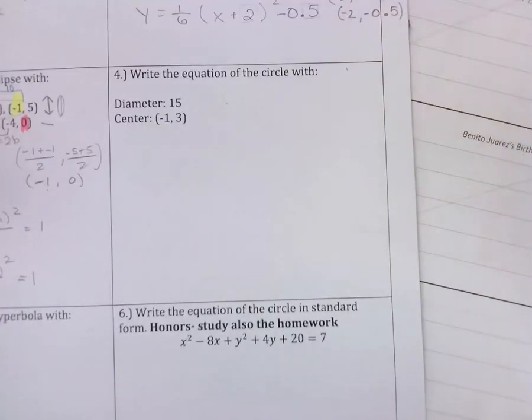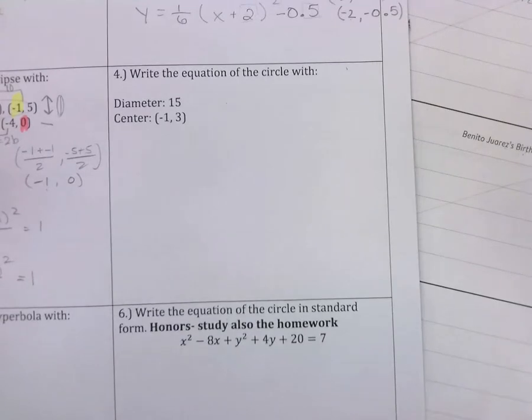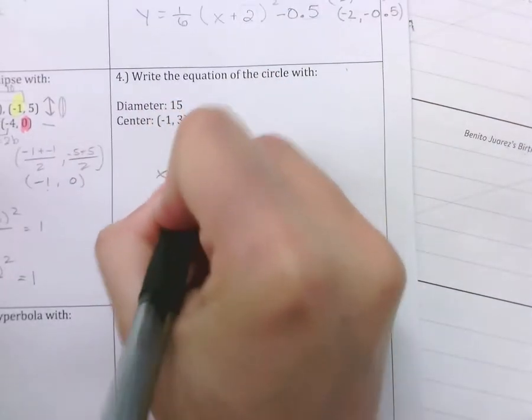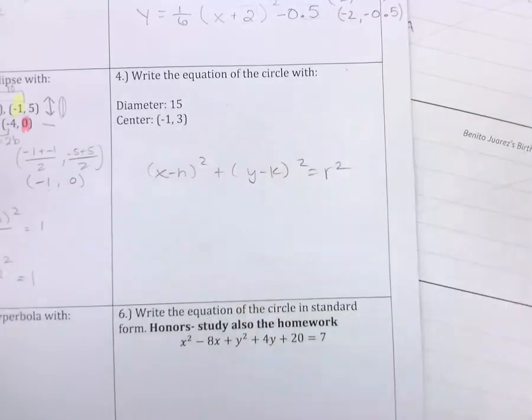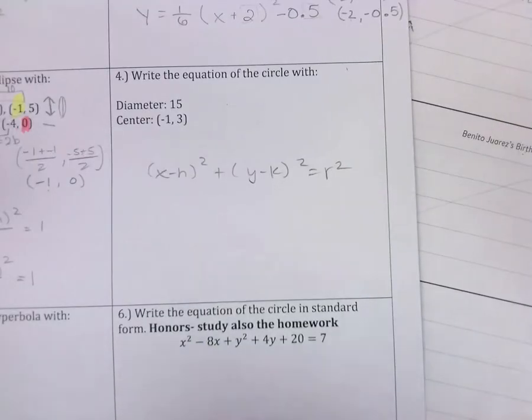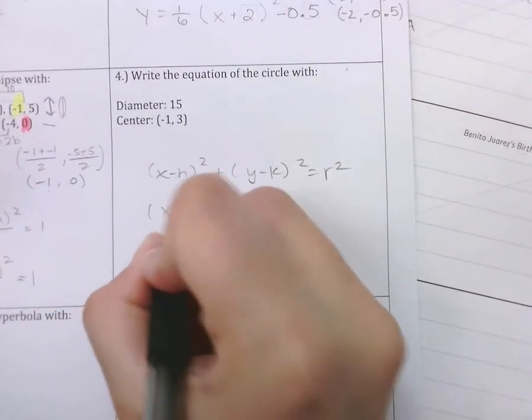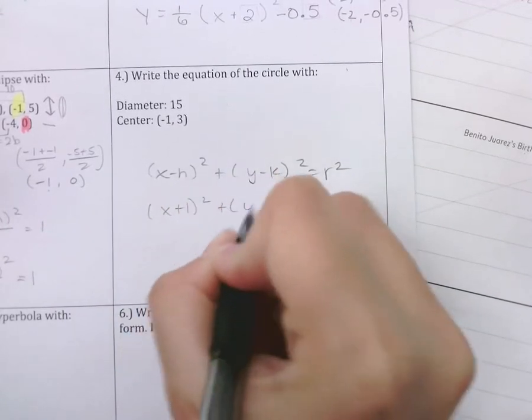Okay, write the equation of the circle. So you need to know the equation of the circle, there's only one. We know the center, so we can plug that in. So this is x plus 1 squared plus y minus 3 squared.